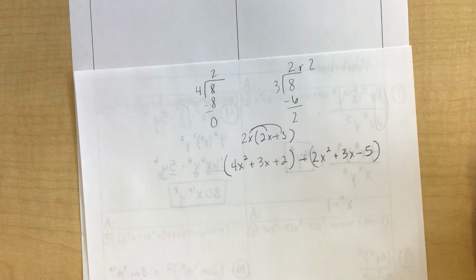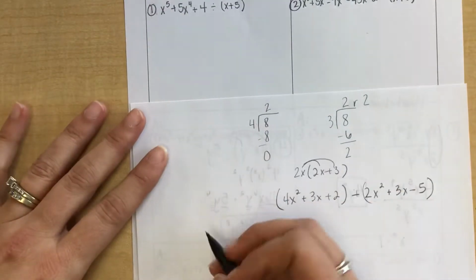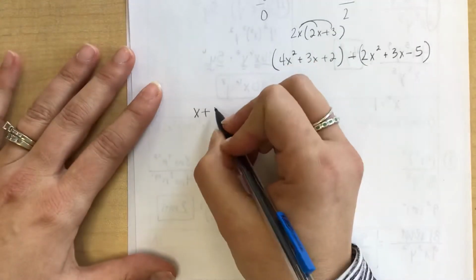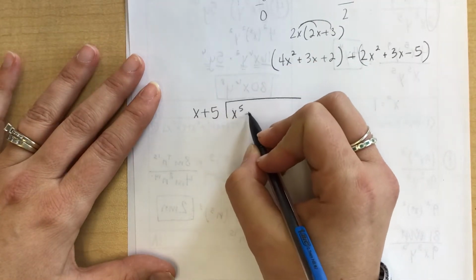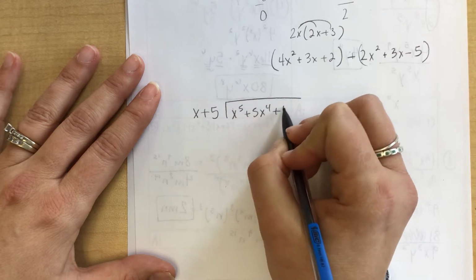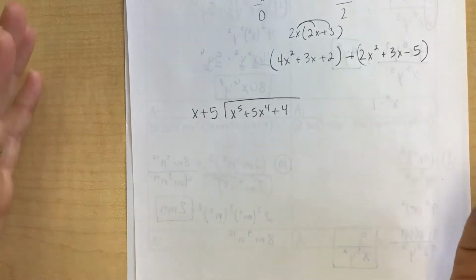And so there's a shortcut to this. Now, you can divide this polynomial. We can set it up like this. I could put x plus 5 and then do my long division. The only problem with that is it's really long, really tedious. So there's a shortcut, and we call it synthetic division.